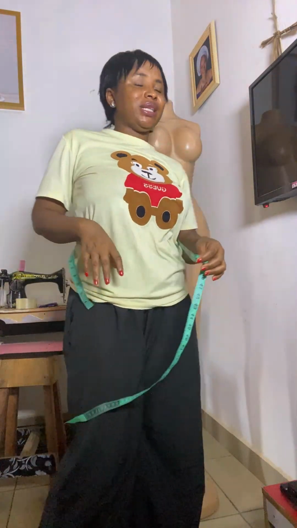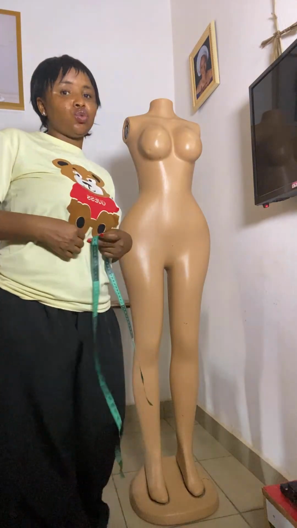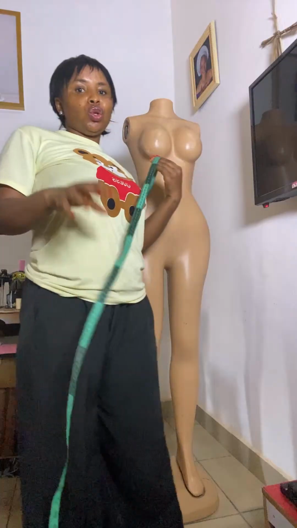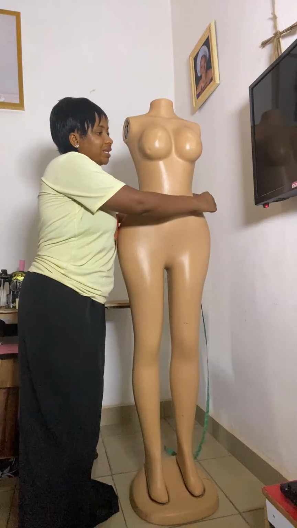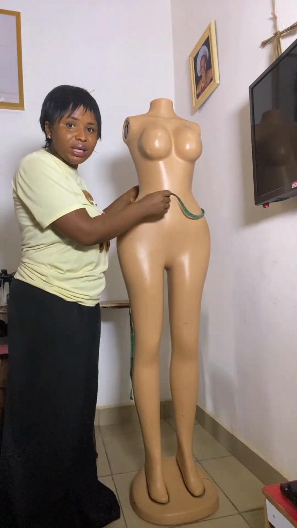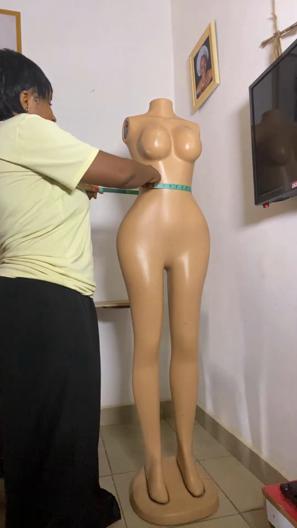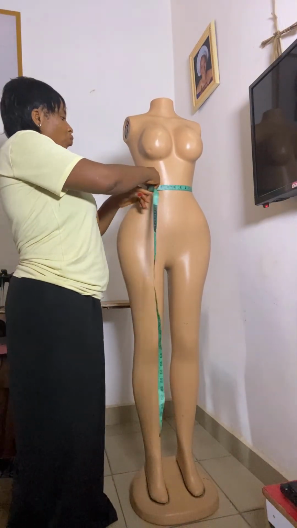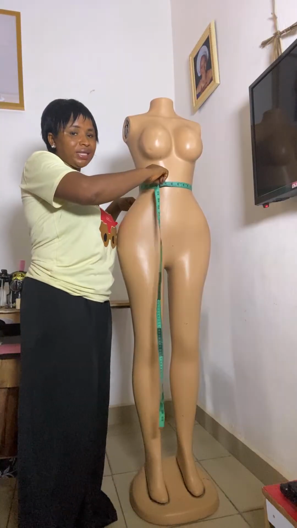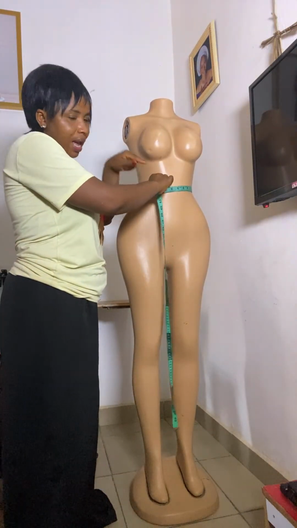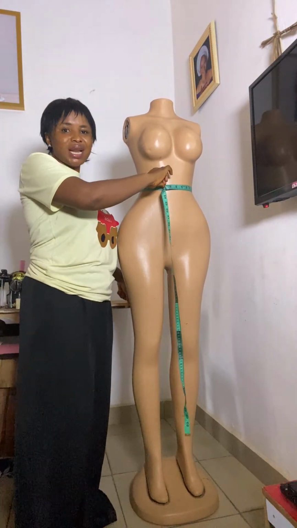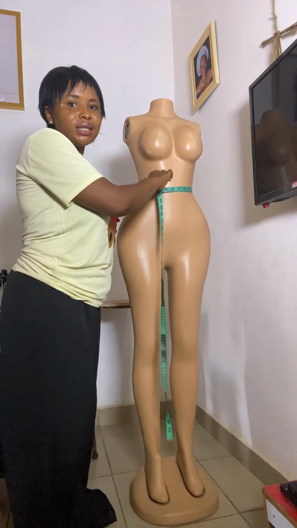Now, the next measurement for you to take is the waist measurement. Remember I said you should locate the person's waist and tie that particular point with a rope. That is where you take your round waist circumference. Look at how I am placing my tape with just one finger inside. You note that down. That is your waist circumference.